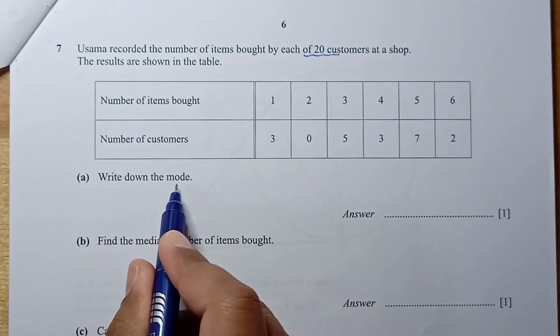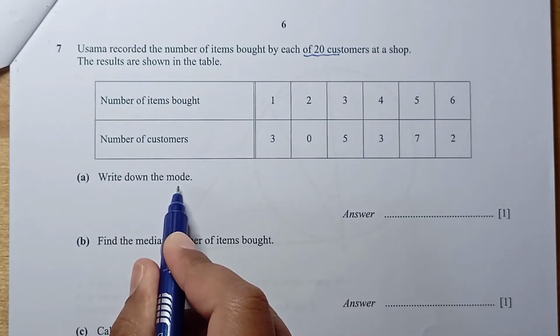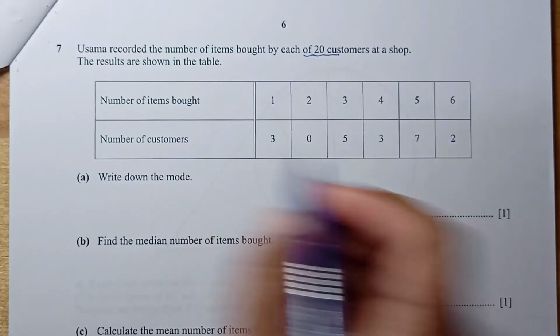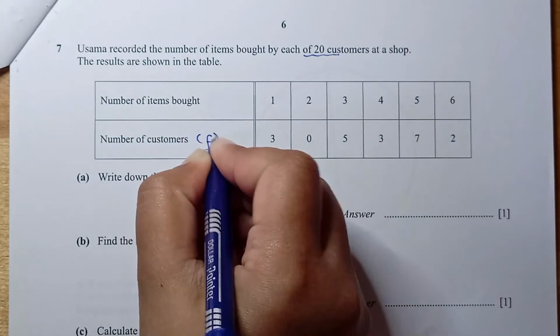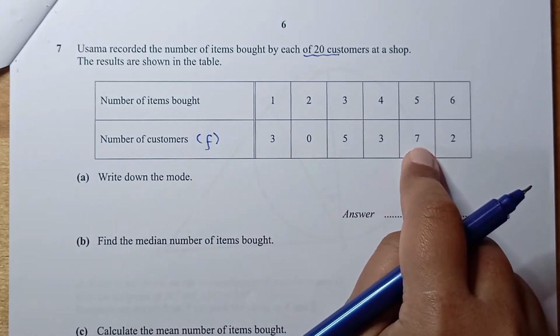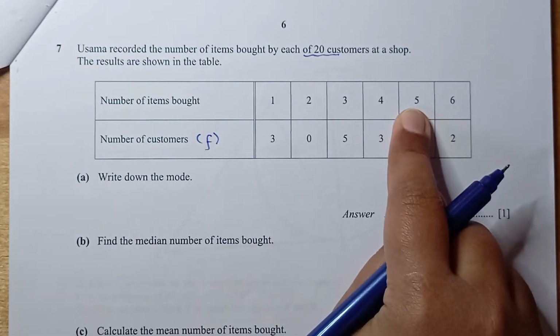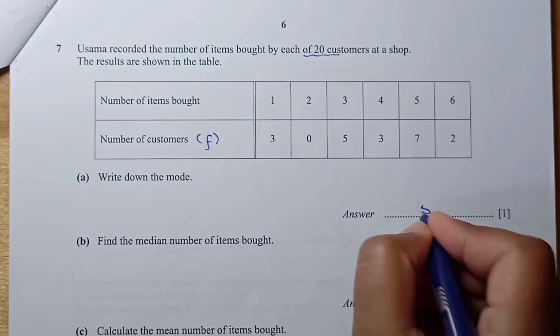In A part, write down the mode. Mode is the most frequent. So these are the frequencies. The number of customers is basically the frequency. So which one is the most? 7 is the most, and it comes when the number of items bought is 5. So we can say the mode is 5.